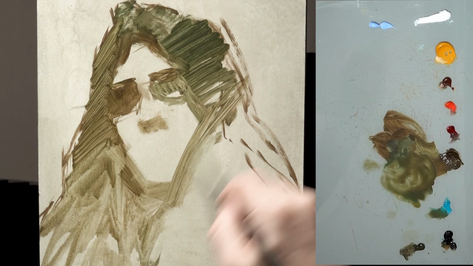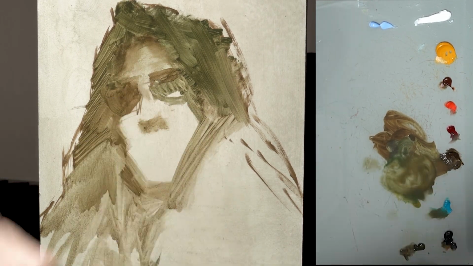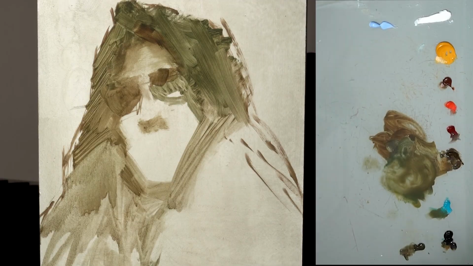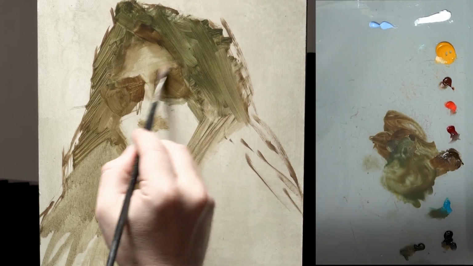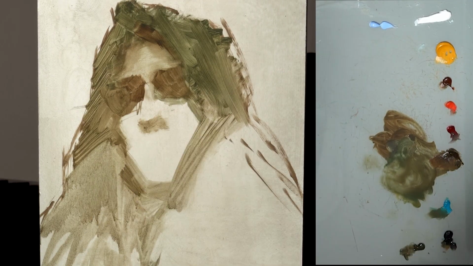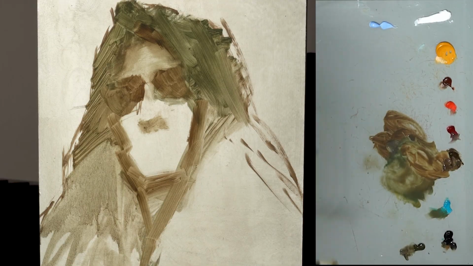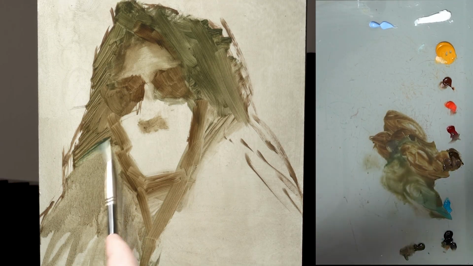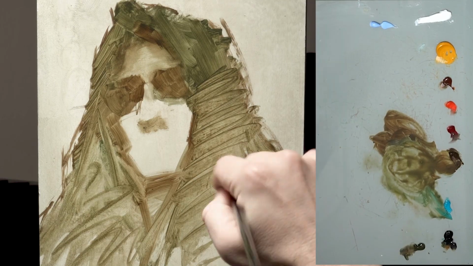And at the same time, I am placing the most prominent dark shapes of the face, the eye sockets, and the bottom planes of the nose. I try to soften the edges where I see that they are going to be the core shadow to indicate the form, but the rest is just an indication now.